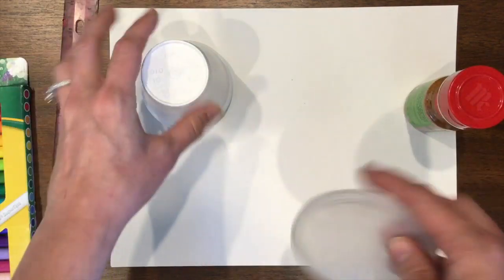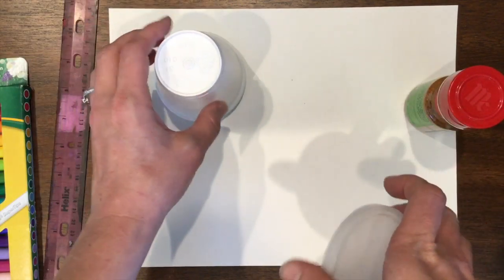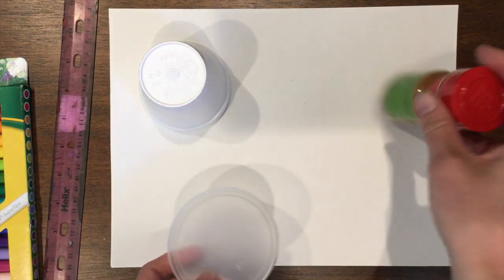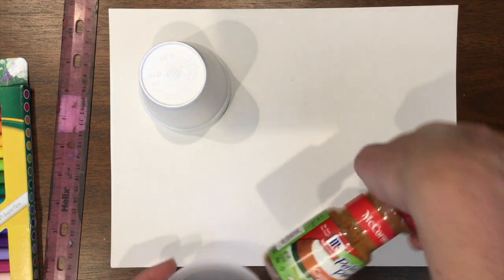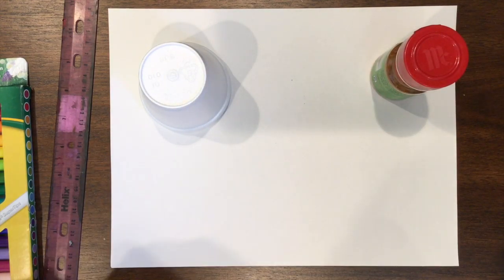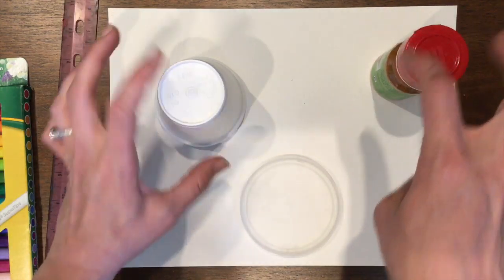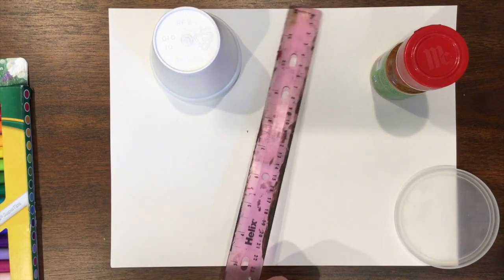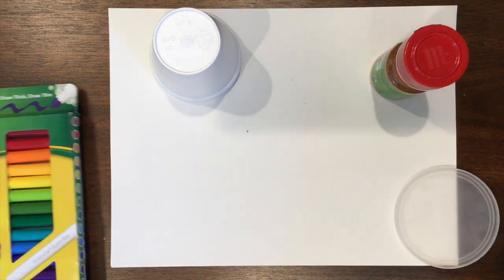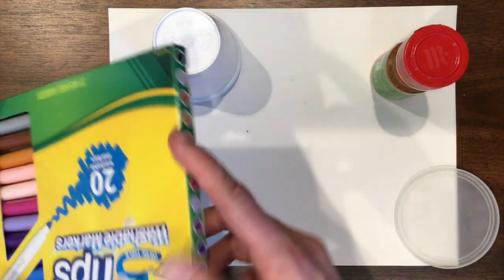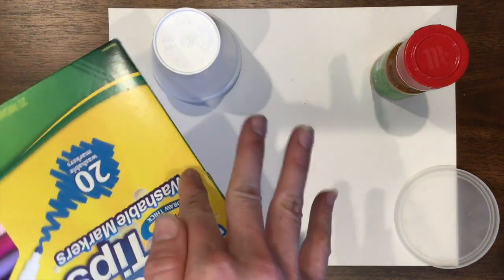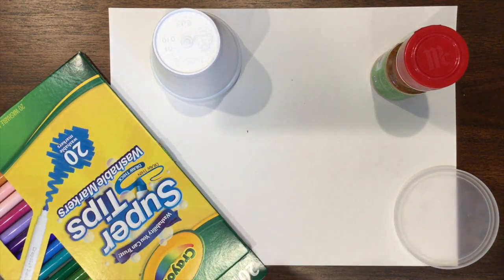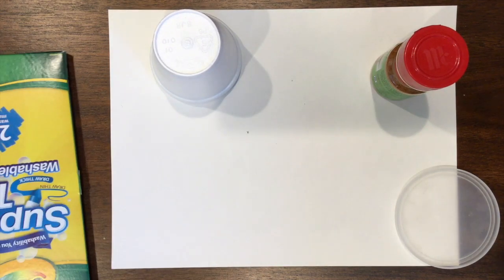So some things that I'm going to have is a styrofoam cup. And look, there's a smaller circle and a bigger circle. I have a lid. I have some Cajun spice. And that gives me a few different size circles. And then I have a ruler for some lines. If you don't have a ruler, you can use any straight edge, like a piece of cardboard or a book or anything that has a hard straight edge on that, because we're not measuring today.